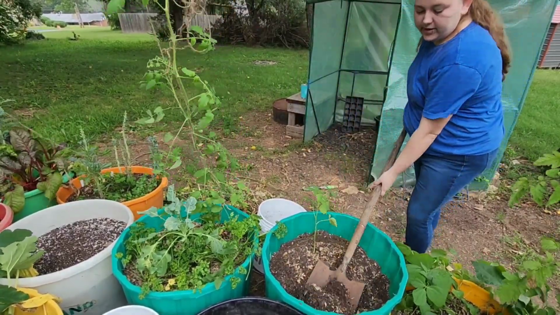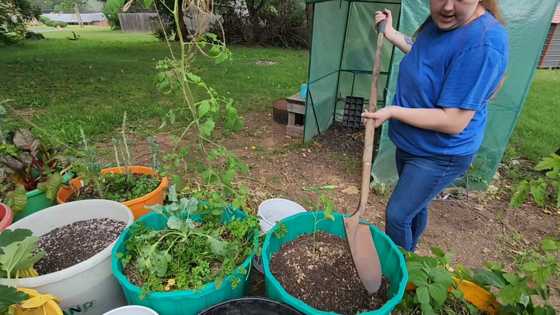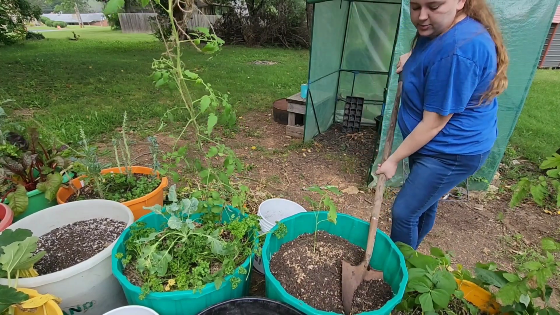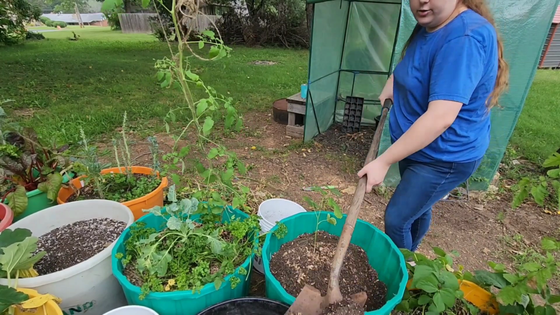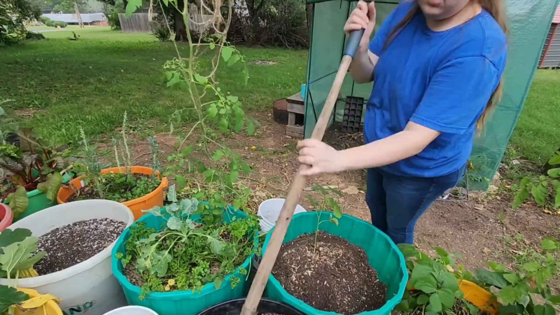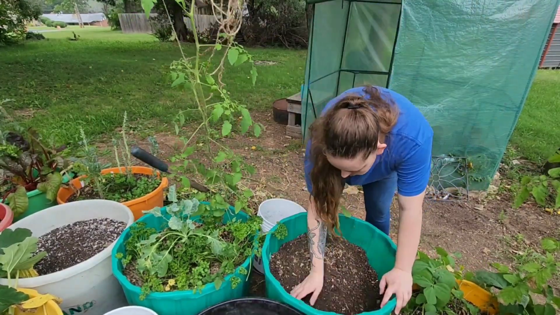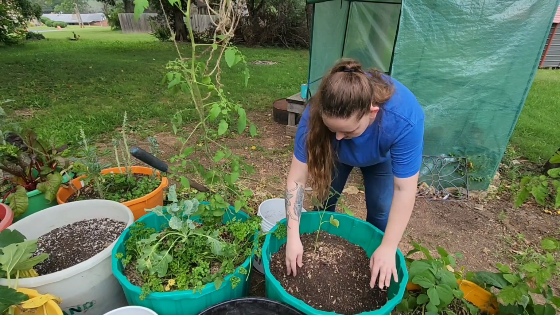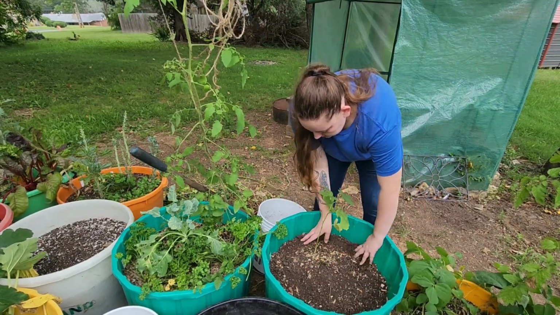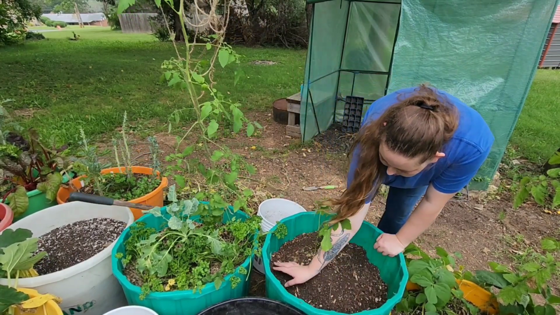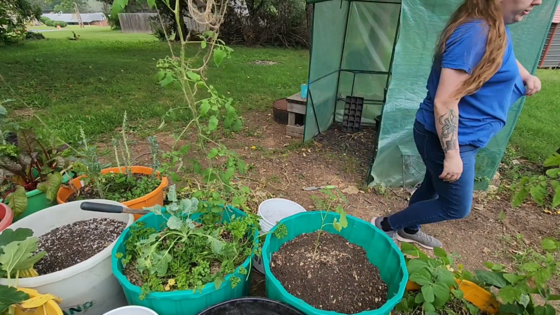As you can see, it's very windy. I believe it's supposed to rain today. They also said it was supposed to rain yesterday, and it never did, so who really knows? As you can see, I still have an okra plant in here, so I didn't dig around him so that I didn't disturb his roots too much.